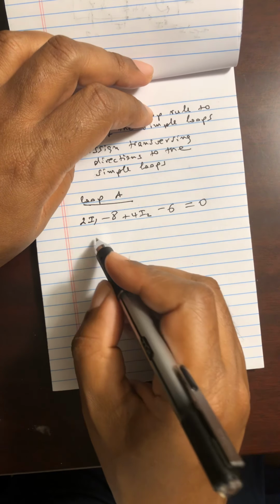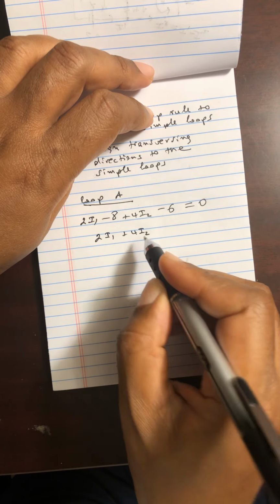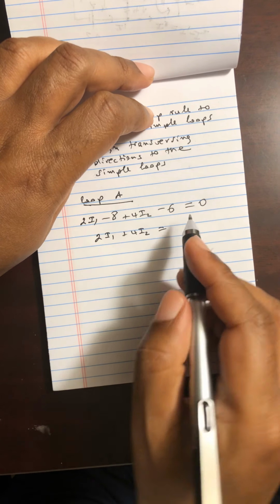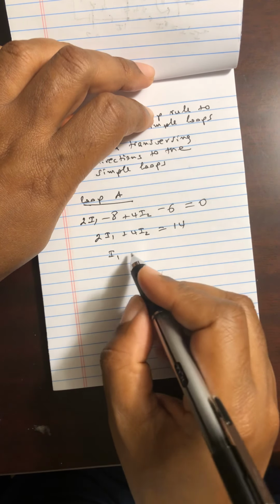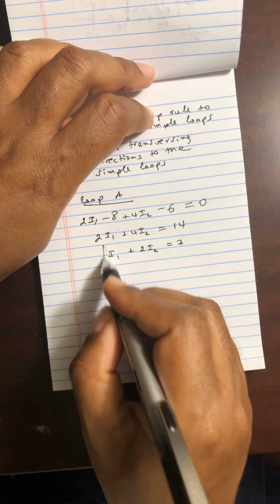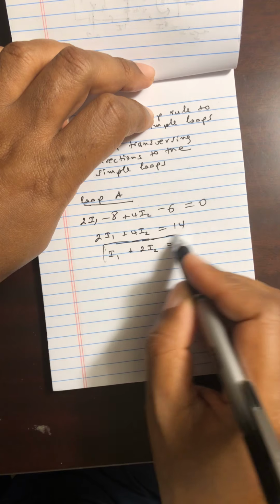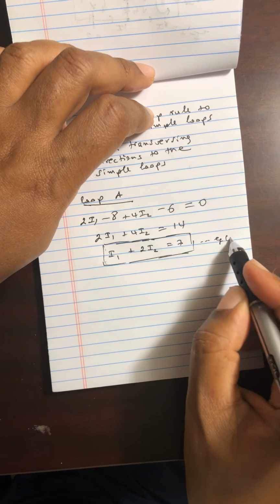Simplify it. So you've got 2i1 plus 4i2. You take the other side, 14. Okay, and then we can divide the whole equation by 2. You've got i1 plus 2i2 equals 7. So this is the equation obtained from loop 1. Let's call it equation 1.